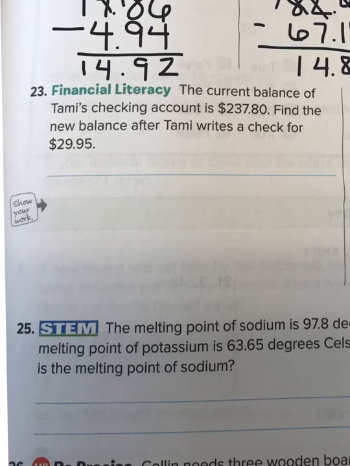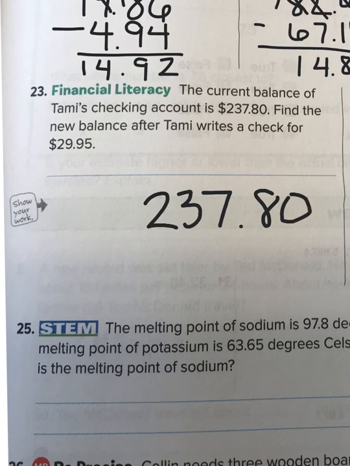For problem number 23, it says the current balance of Tammy's checking account is $273.80. Find the new balance after Tammy writes a check for $29.95. Because she's writing a check, that means she's paying somebody that amount of money. So she's taking that amount of money away from what is in her checking account. So we want to take $273.80 and subtract 29.95.